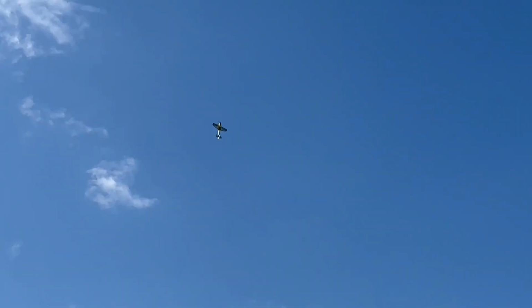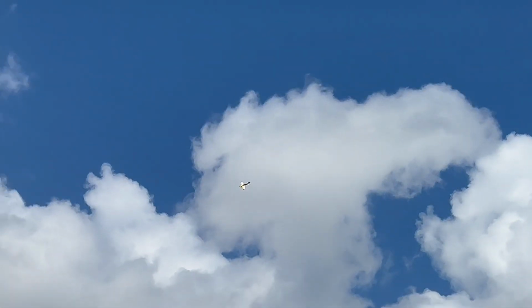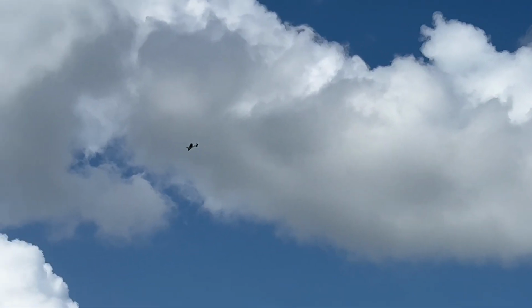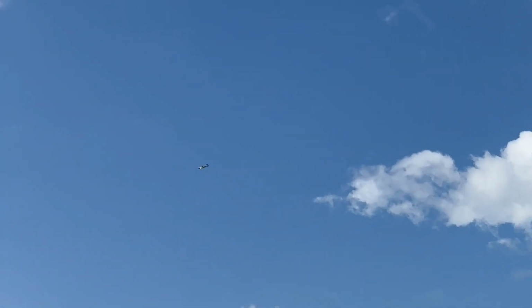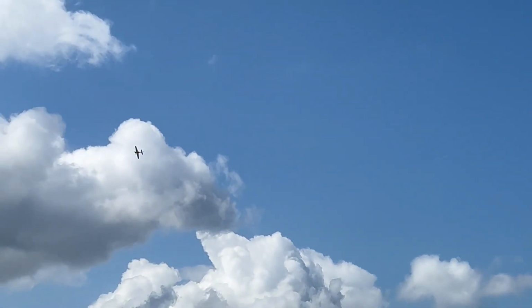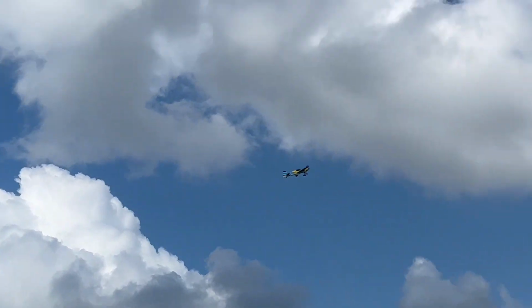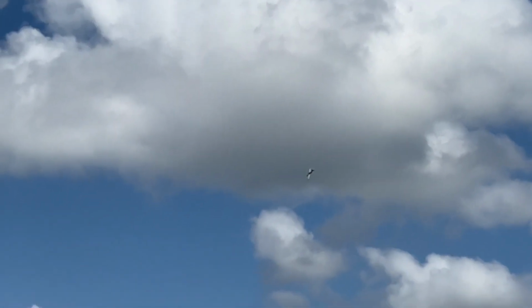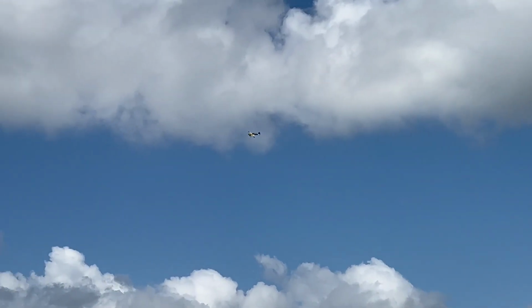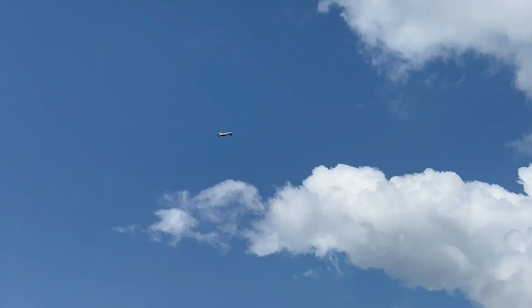So that's a success. I'm going to switch to a lower rate. Check its roll rate. Now here's with no rudder. Easily, which means it's predictable. Again.